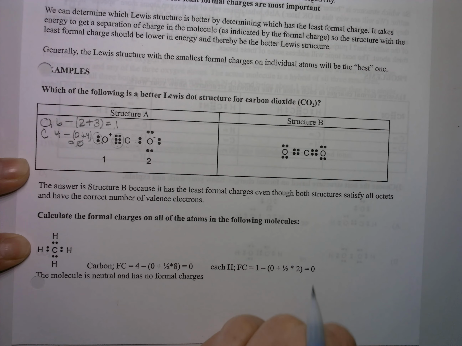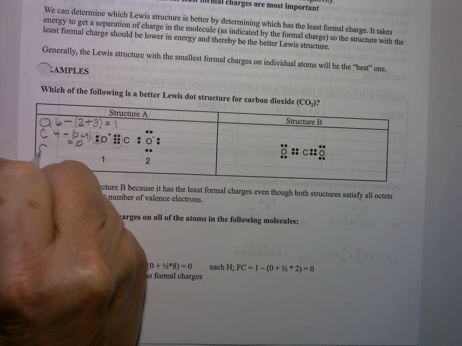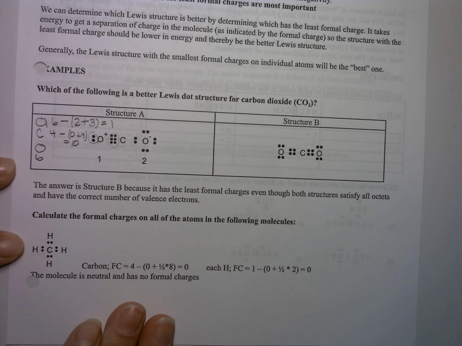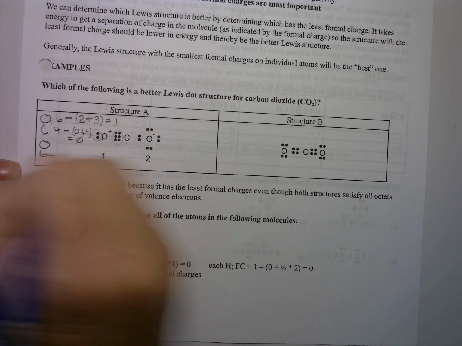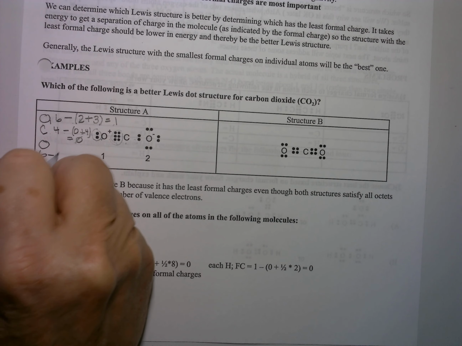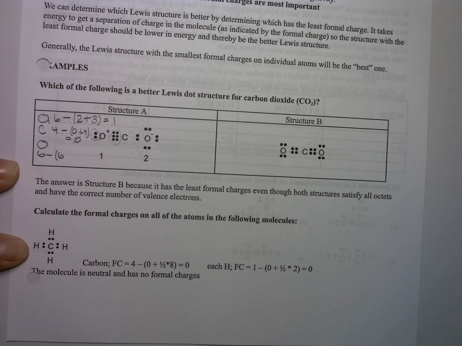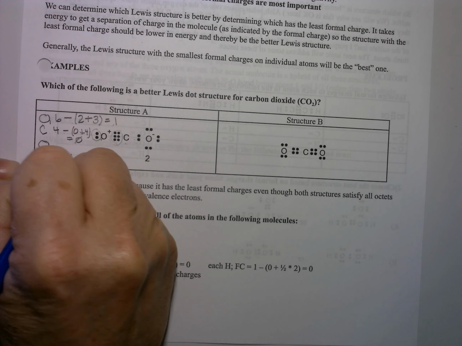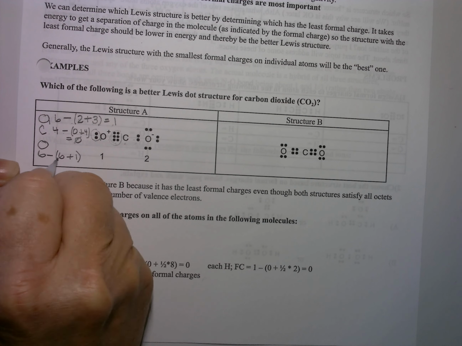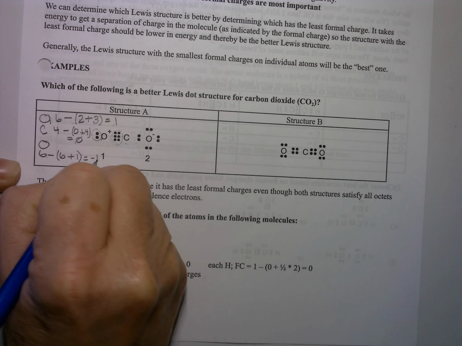Okay, so next I'm going to do oxygen 2. So I have 6 valence electrons minus, I have 1, 2, 3 times 2 is 6 non-bonding electrons plus I have 2 bonding, so half of that is 1. So I have 6 plus 1 is 7, so this is negative 1.